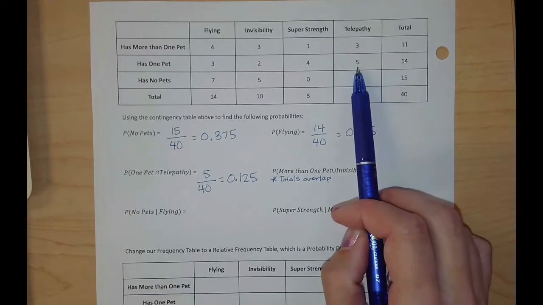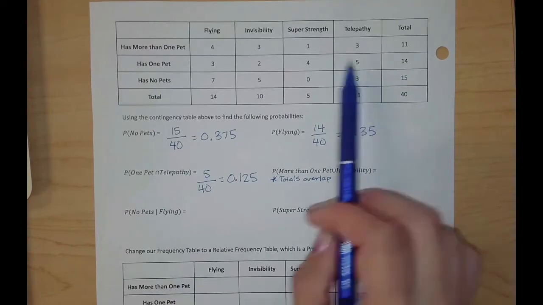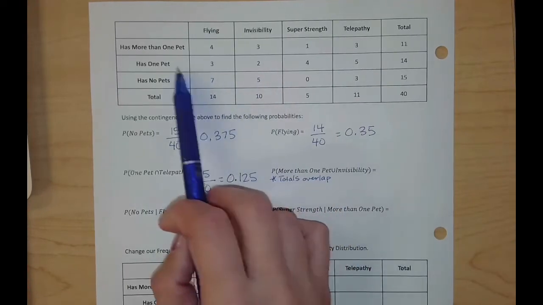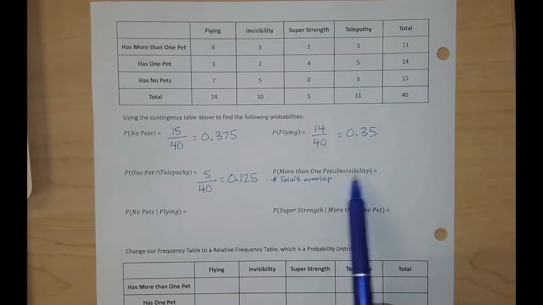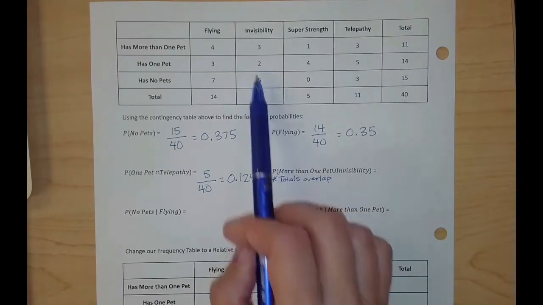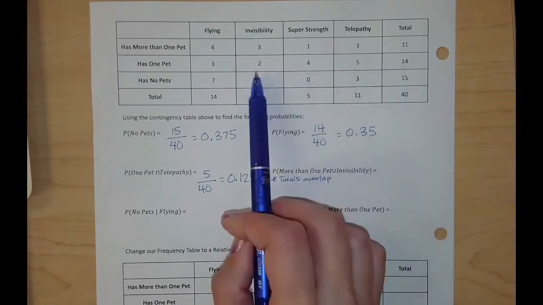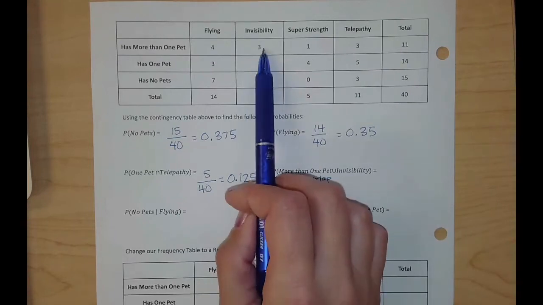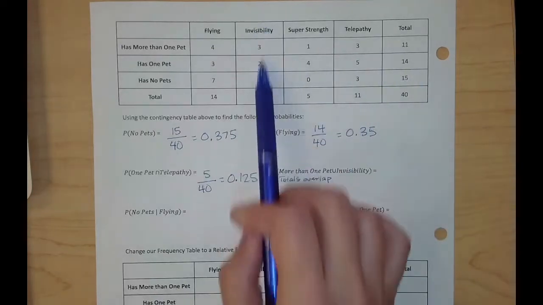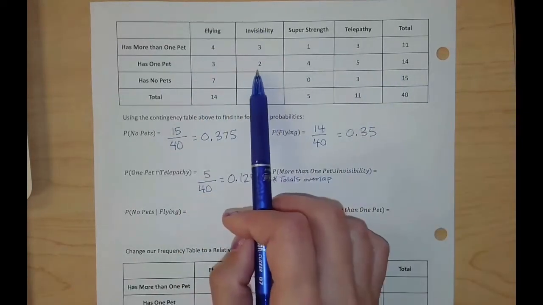It includes the intersection at telepathy, the intersection at super strength, invisibility, and flying. So, we're going to talk about invisibility. Well, this invisibility has 2 that overlap. So when we take these totals, we have to keep in mind that 2 is counted this way and 2 is counted this way. So if you think of it as a column and a row, this is where they overlap. So we don't want to count these 2 pets twice.